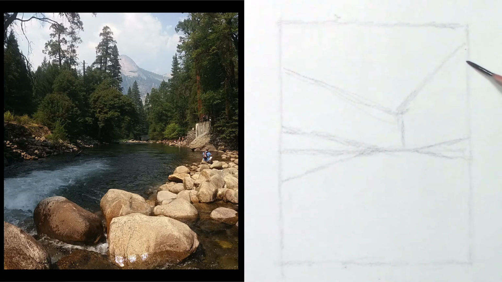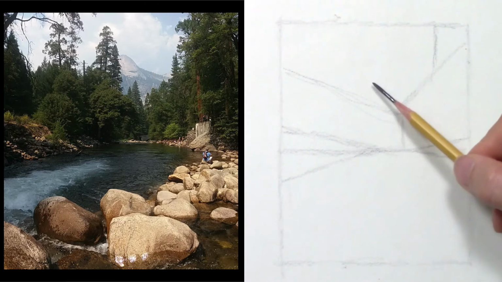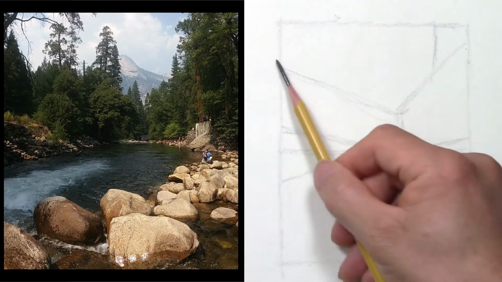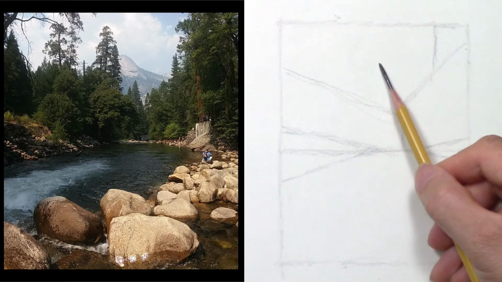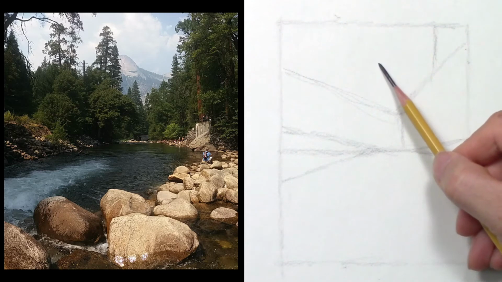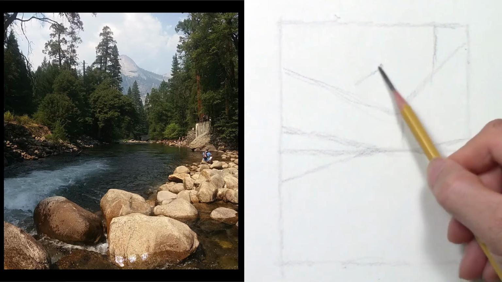Here you have about 1/4 of foliage from the edge, right there. Before I do more on the trees, I'm going to place the mountain. So it's halfway between the left side and the right side, and about 1/4 from the top. That's my mountain, right in the middle.